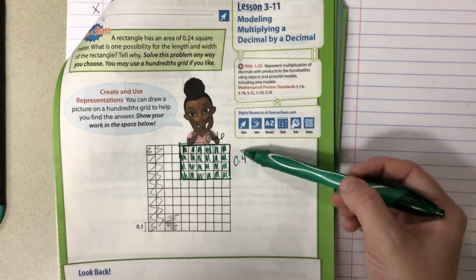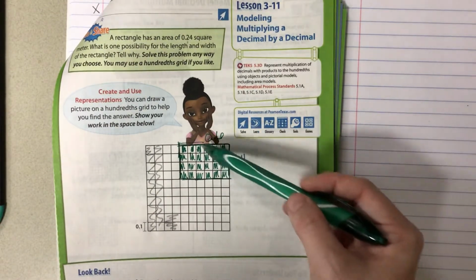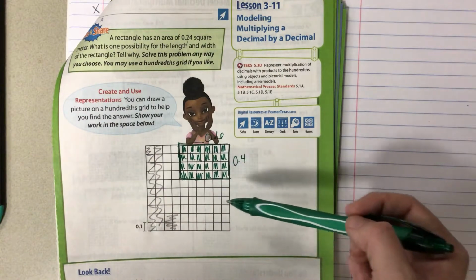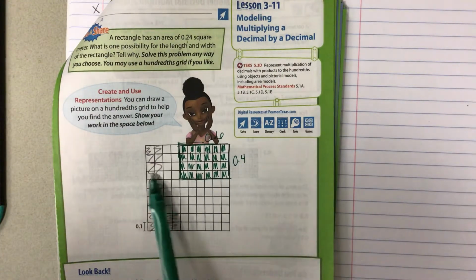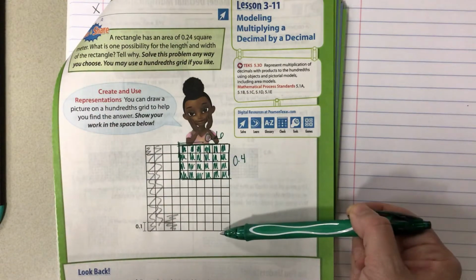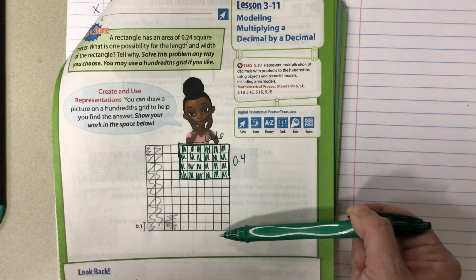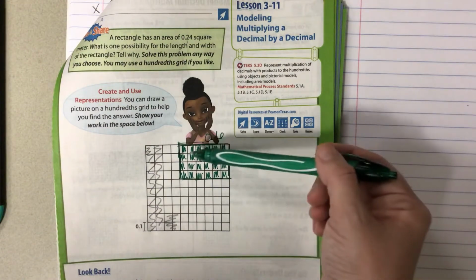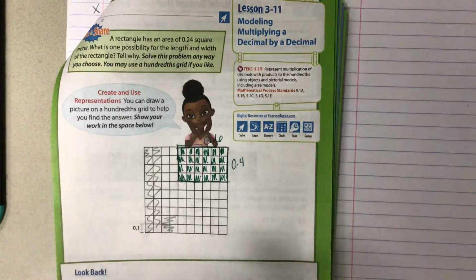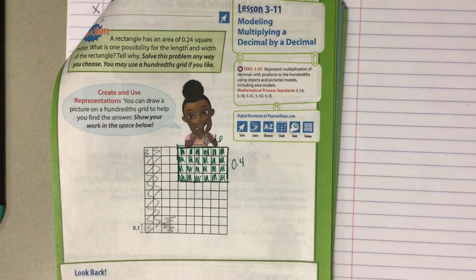So we have 4/10 by 6/10 is 24 hundredths. We're not taking the full tenth. Do you see that? But we still have 24 hundredth boxes in the middle. Okay? Let's look if there's another dimension that would work.